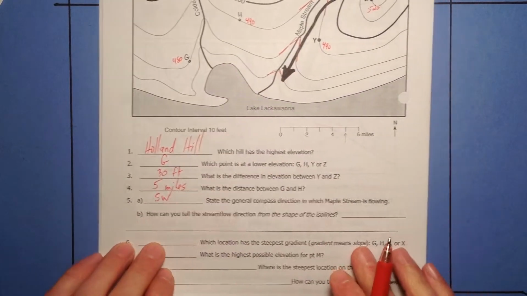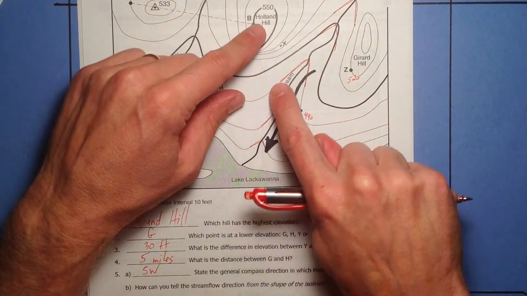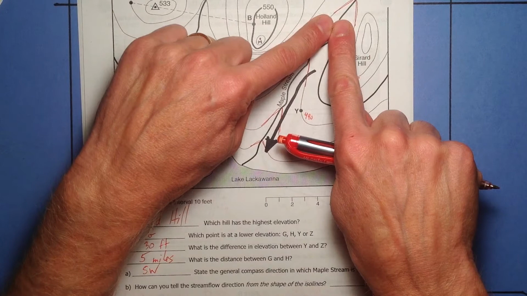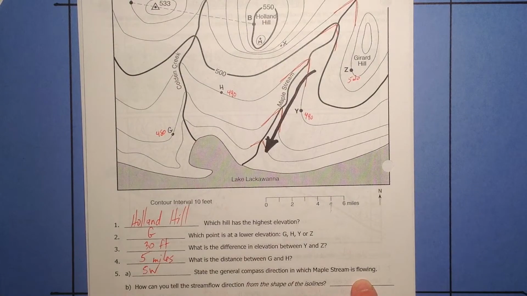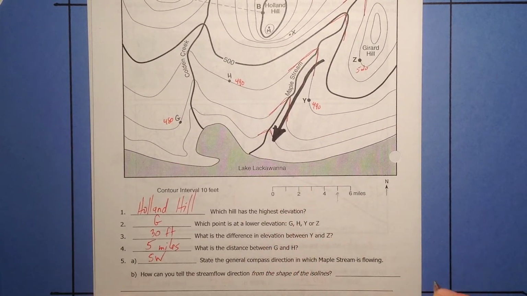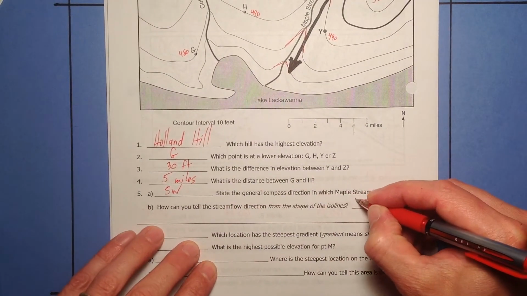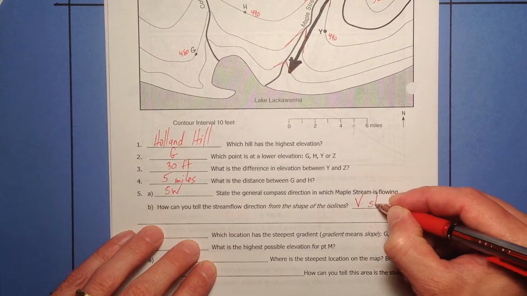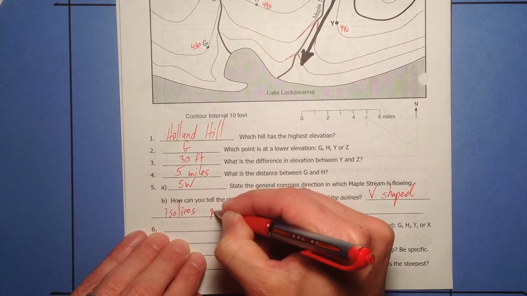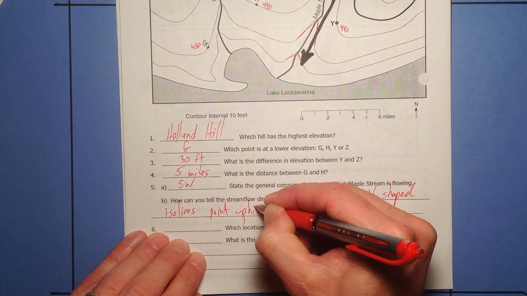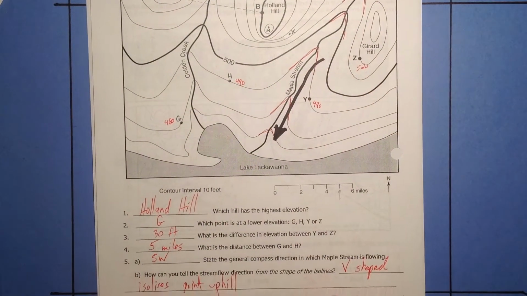Southwest. How can you tell the stream flow direction from the shape of the isolines? Okay, that is with the V's. The isolines form V's and they point uphill or upstream. You should have something like that written in. Maybe something like this: V-shaped isolines point uphill, or they point upstream, or whatever the direction of the V points. The river flows the opposite way. Students often say that.